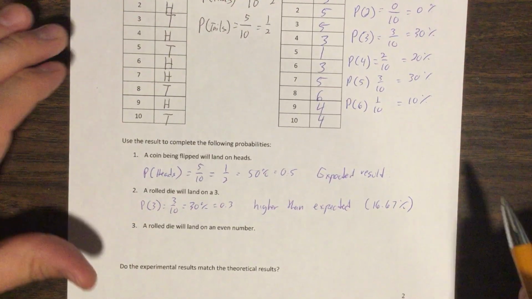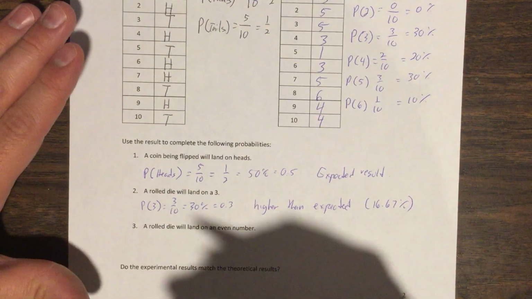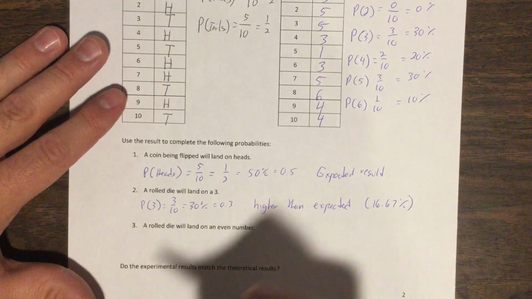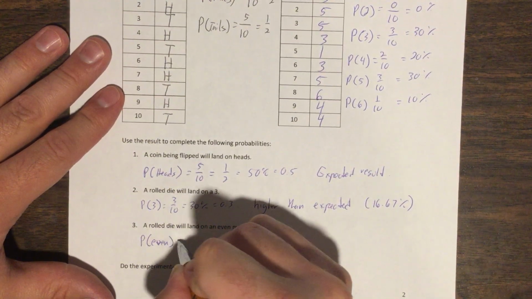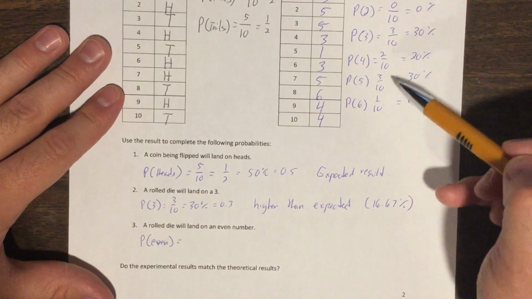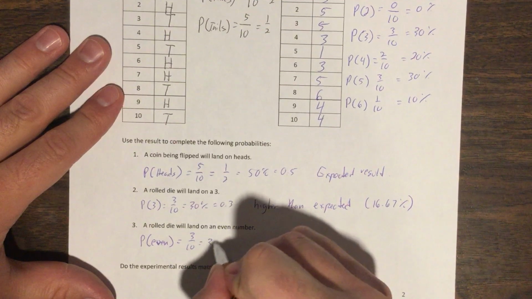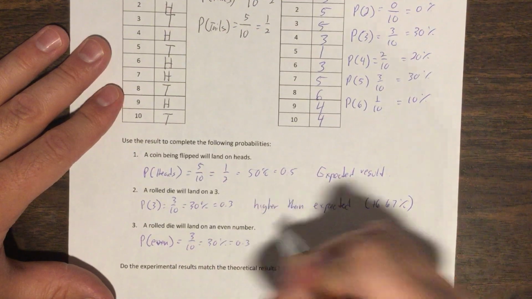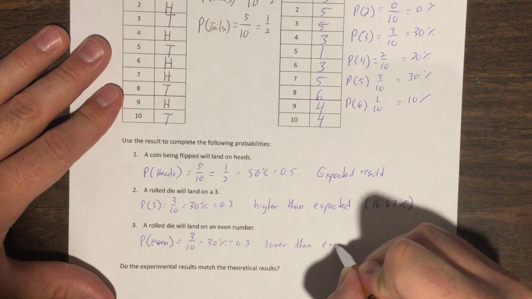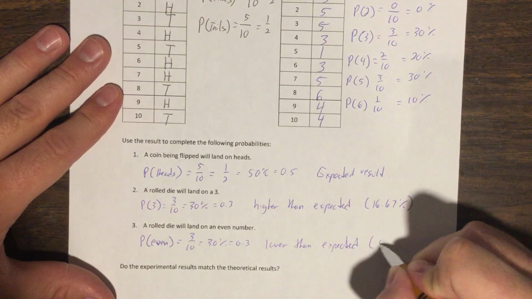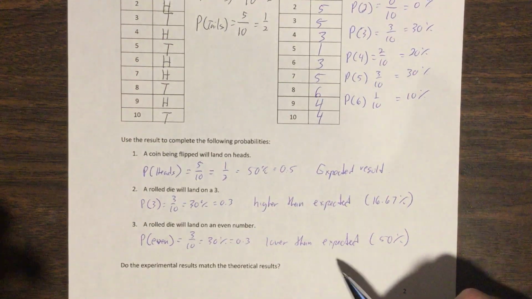Now the final one here is a rolled die will land on an even number. So this was kind of that last one that we did with our theoretical. So our probability of having an even number, we had 0, 2, 3, was 3 out of 10, which is 30%, or 0.3, which is lower than expected, because we expected it to be 50%, or 1/2. So in other words, this is a lot lower.